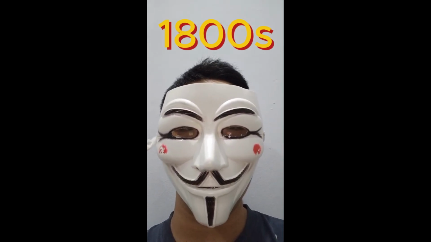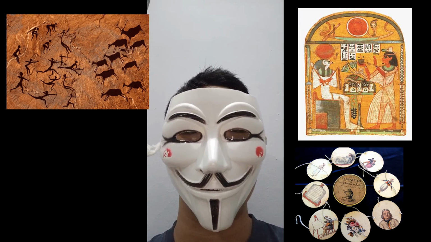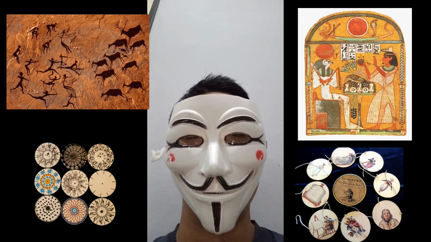Now let's get into the history of motion media. During the 1800s, motion media were only made with static images or drawings that make movement through techniques like sequential art. Examples include cave paintings, Egyptian paintings, the thaumatrope, and the phenakistoscope.